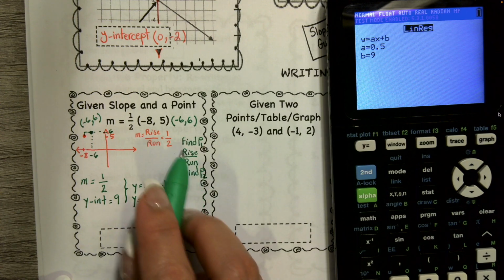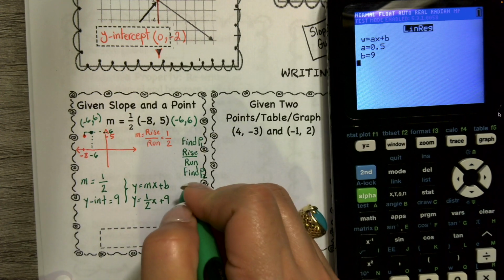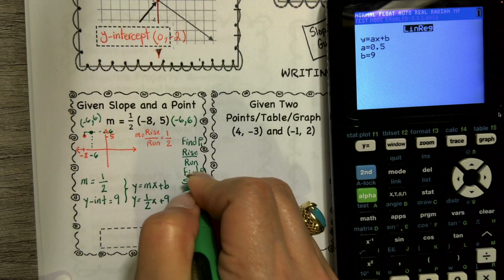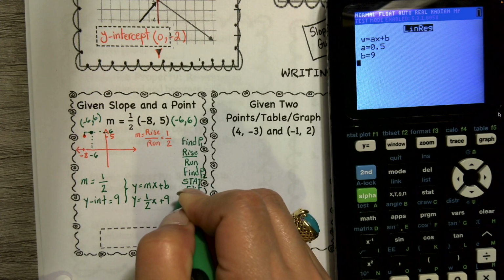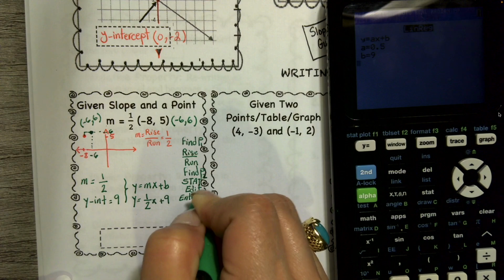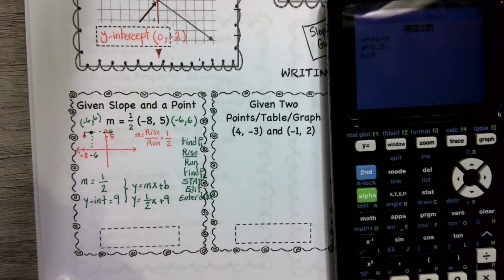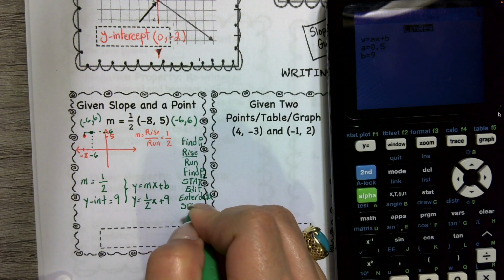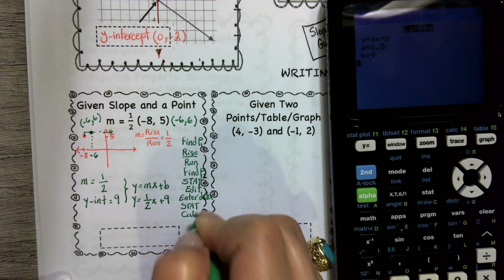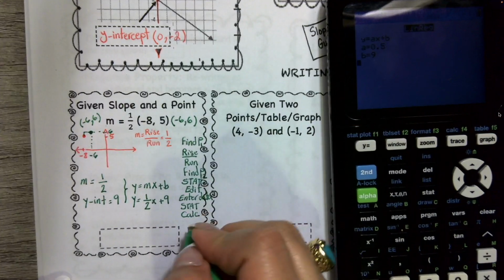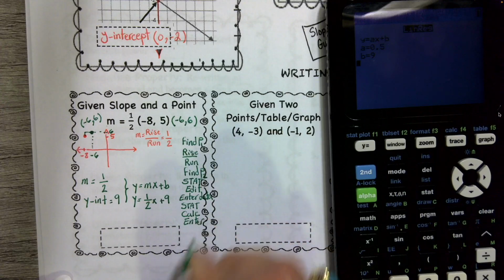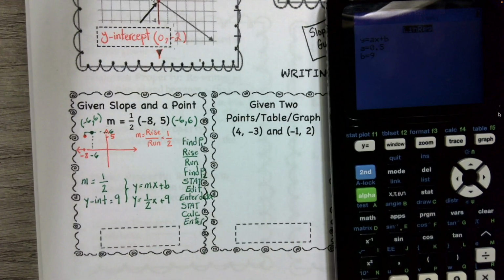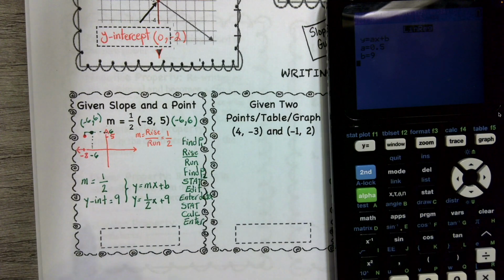Then you enter those 2 points inside your calculator using stat, edit, enter data, and then you do stat again, calc, and go all the way down, enter all the way down, and you will find these 2 pieces of information to be able to put it in this form.